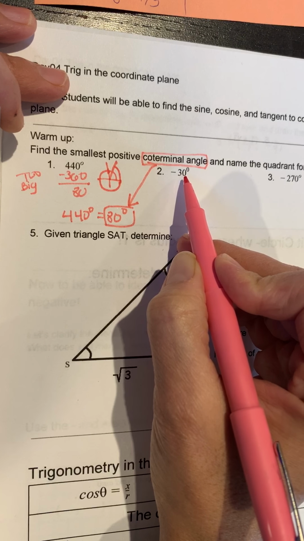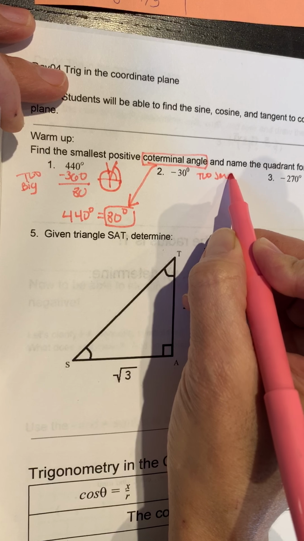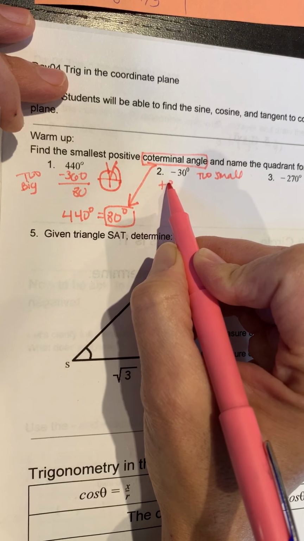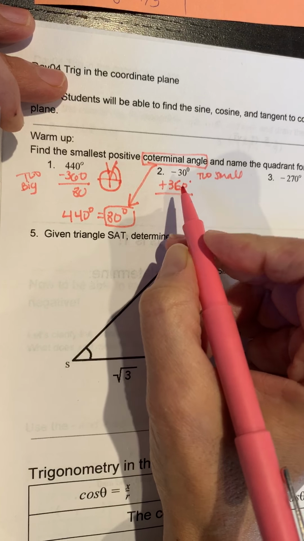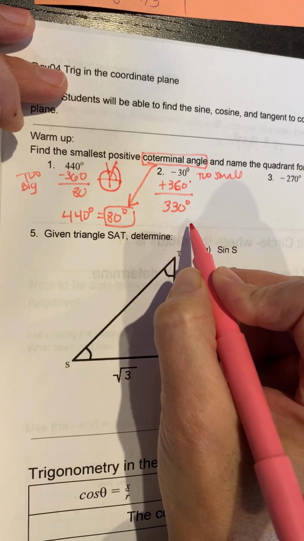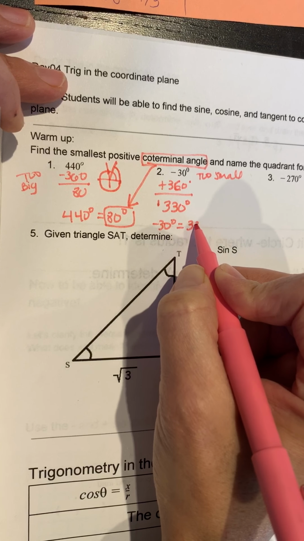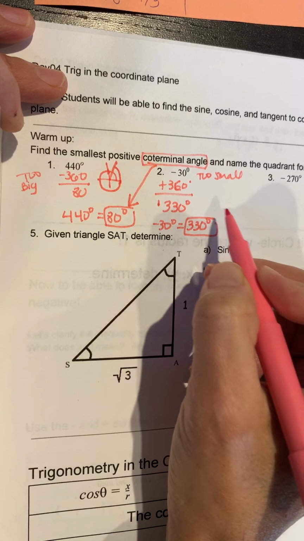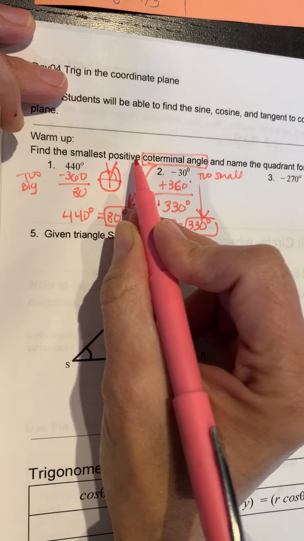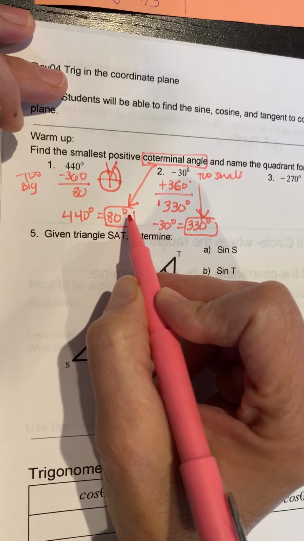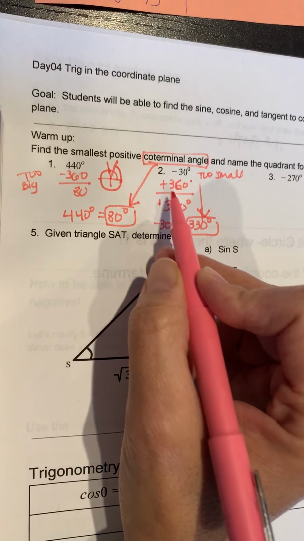Okay? So now I have negative 30. That's too small, right? So when it's too small, I add a full circle, which is 360. I add 360 because that's a full circle. And that gives me 330, right? So in other words, negative 30 degrees is equal to 330 degrees. That's the coterminal angle. And notice that this coterminal angle is the smallest positive angle that you can get. Negative 30 is not positive, so we needed to add 360.